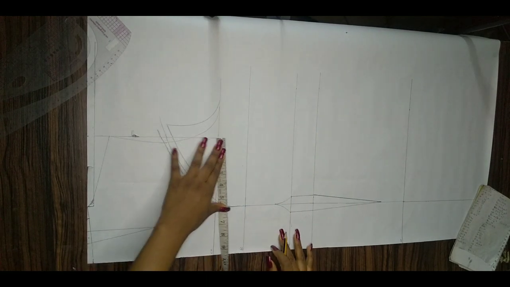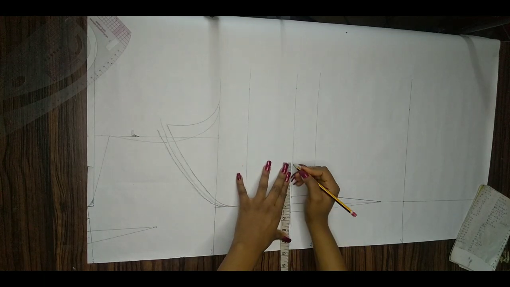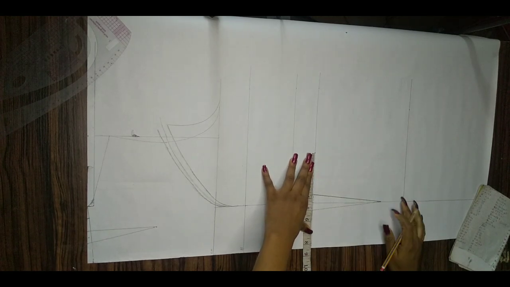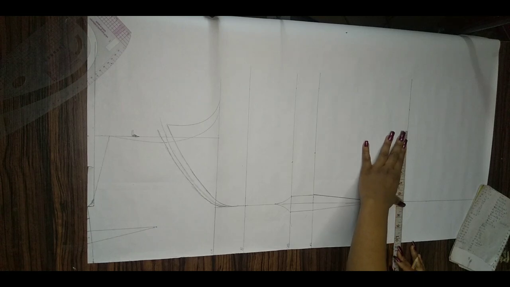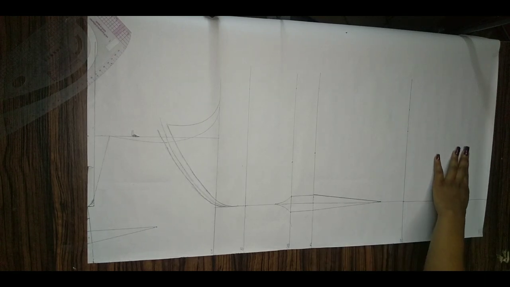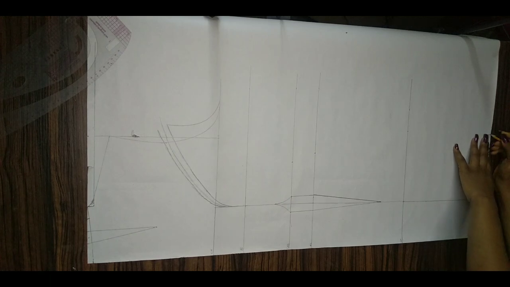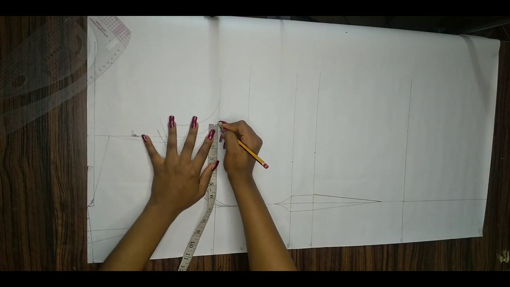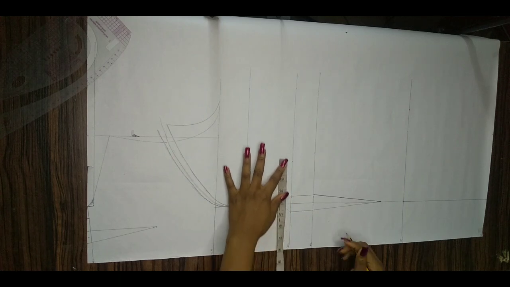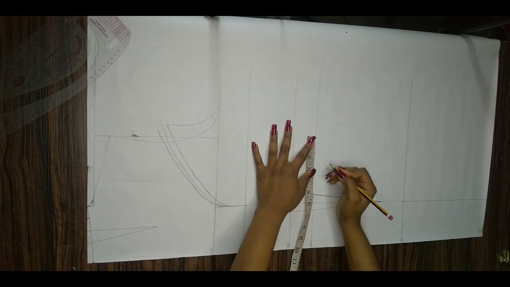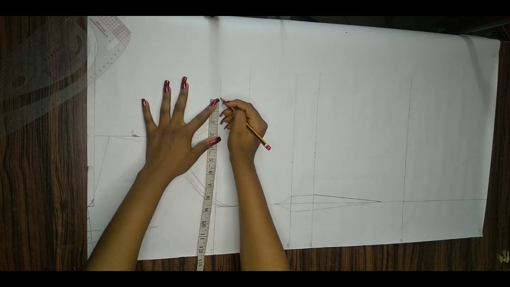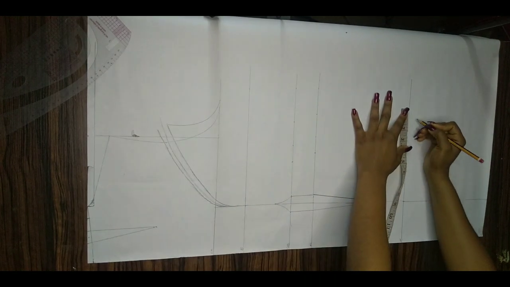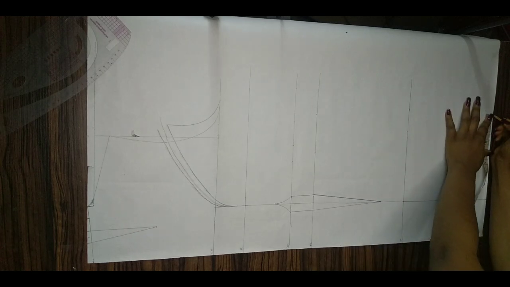So that's all. So now we're just going to mark our measurements. Don't forget to add your extra 2 inch sewing allowance. Okay, so that's done. So I want to replace the dots here also at this part. And I'll replace the dot at my underbust and half length. Okay, so now I'm adding my extra 2 inch allowance. So that is done.